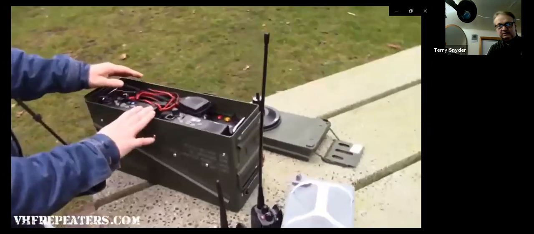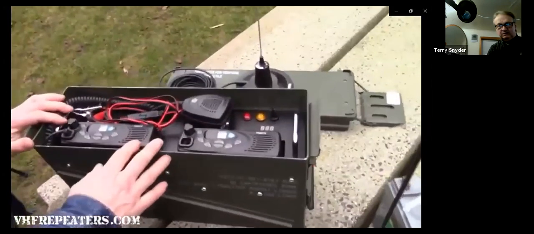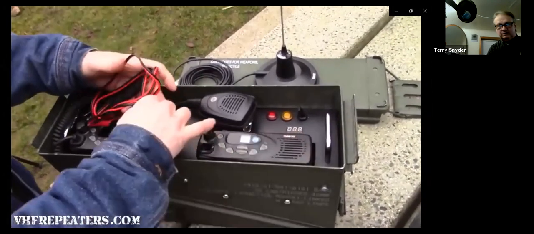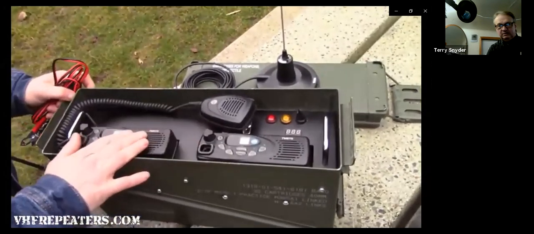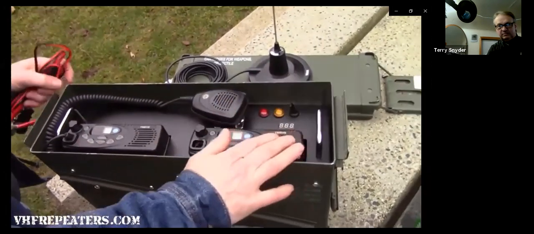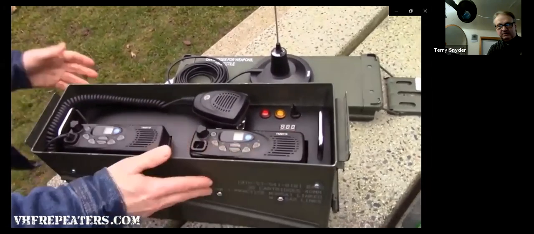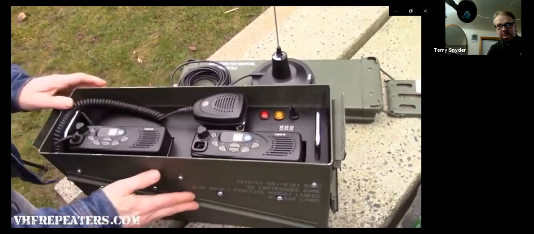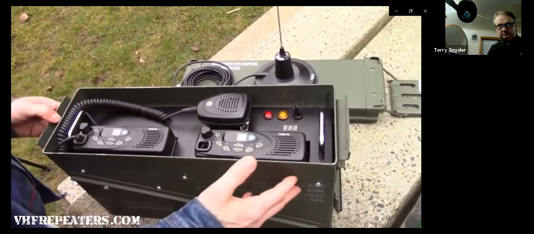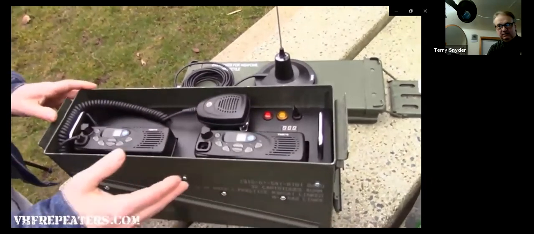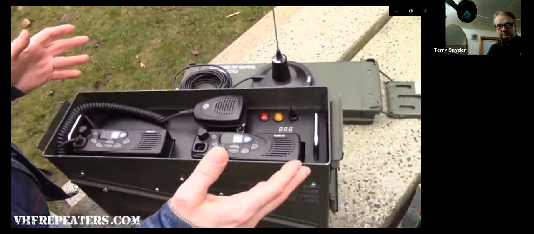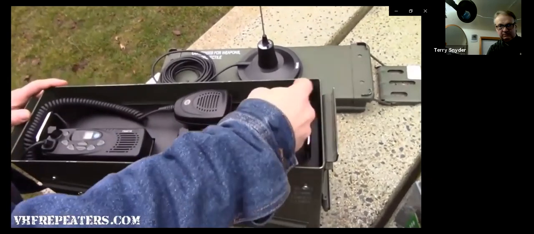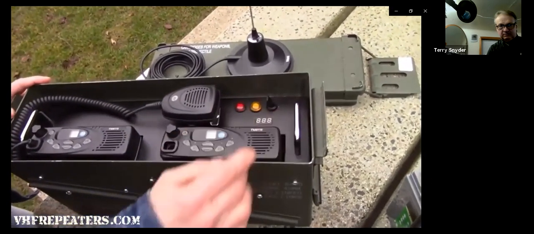The TRP 8000 consists of two TM8110 units. We have a receiver and we have our transmitter section. Inside is a ComProd mobile duplexer that acts to separate the transmitter and receiver and allows them to operate in full duplex. We also have our reverse polarity protection, and up here we have our power indicator and DC voltage meter.